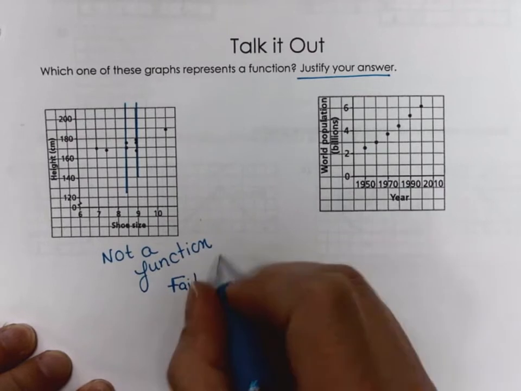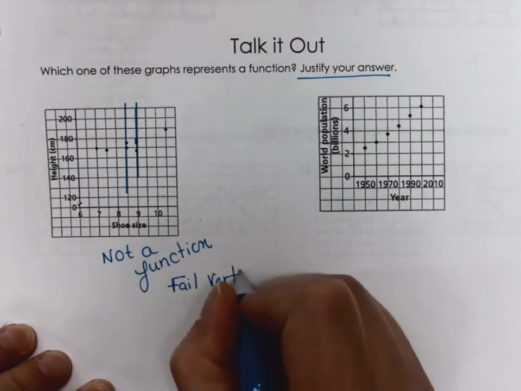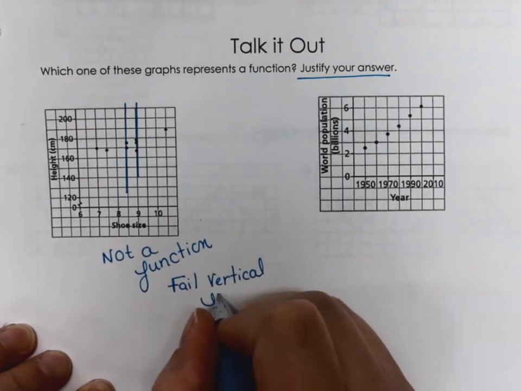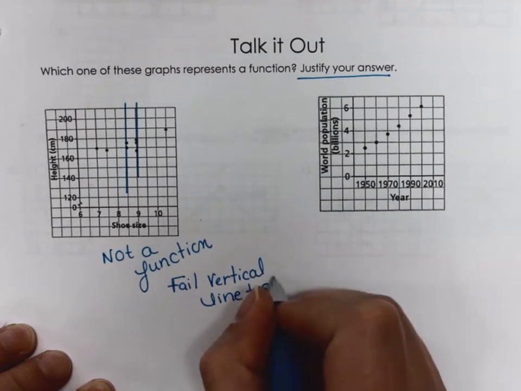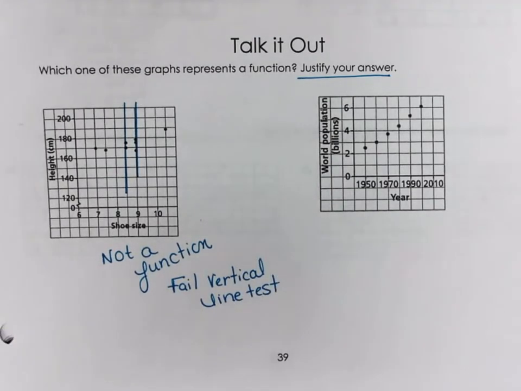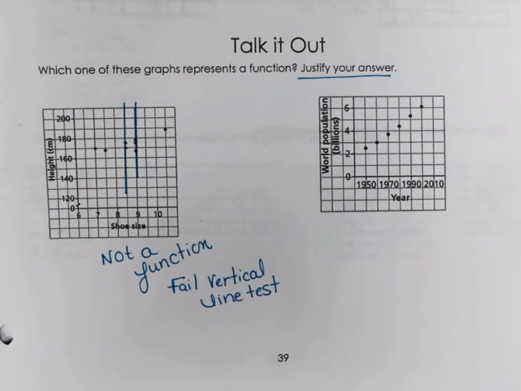Fails vertical line test. If only all tests were like that. You just have to draw a line and decide if you pass or fail. Okay, the second one, is it a function? Yes, it's a function.